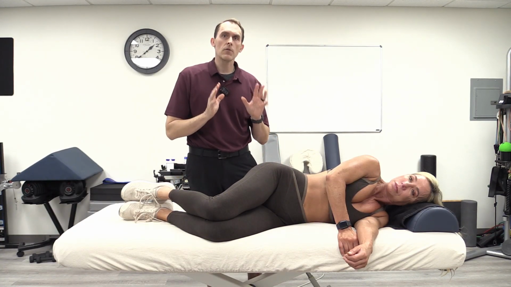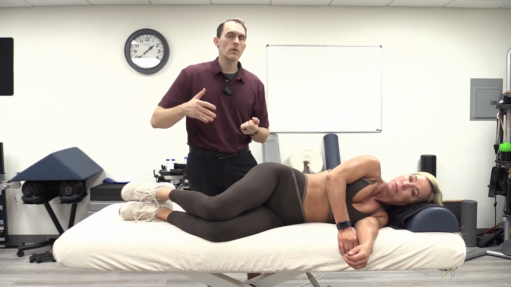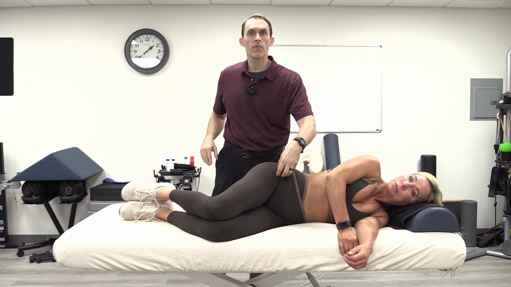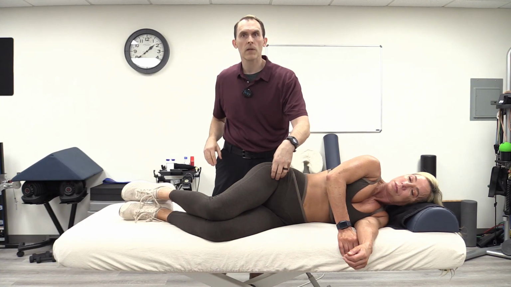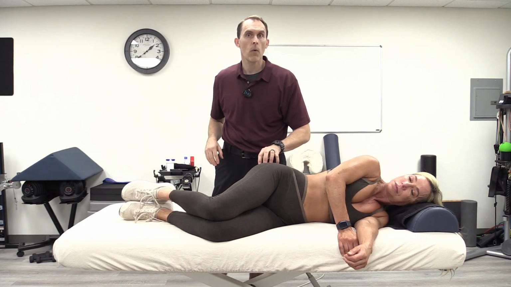So these are my two favorite ways to reduce TFL overactivity. Certainly there are other ways to do it. I'll make a couple of videos if you're interested in doing self-releases with a tennis ball and so forth in the TFL, but I find this method I just showed you way faster.